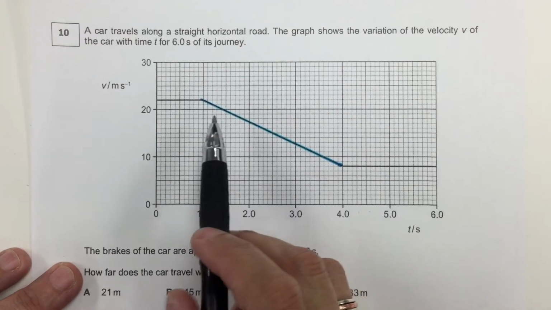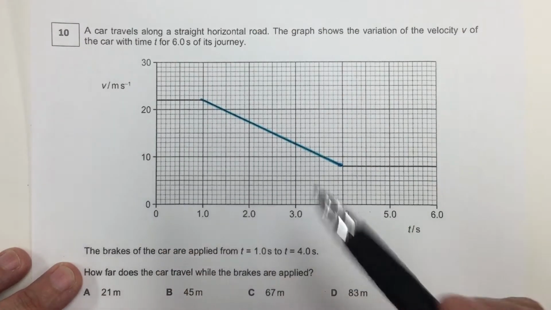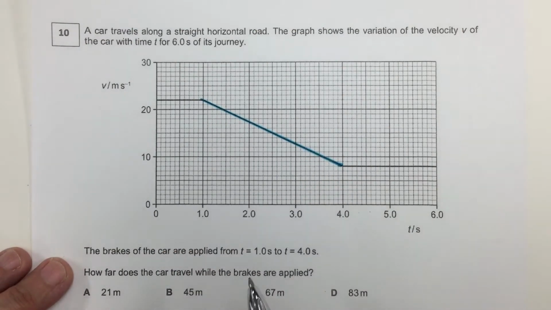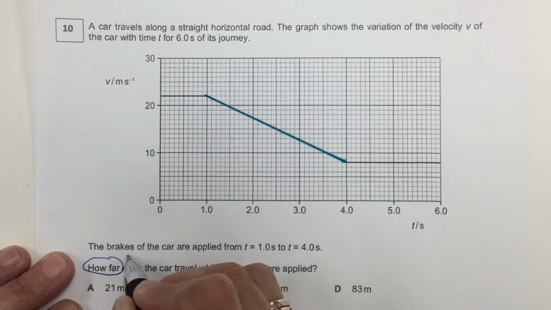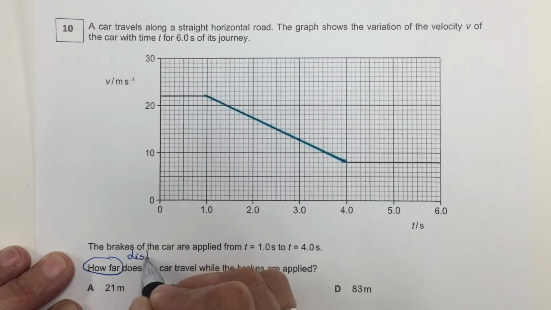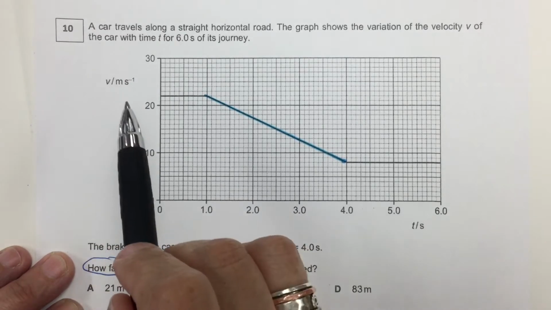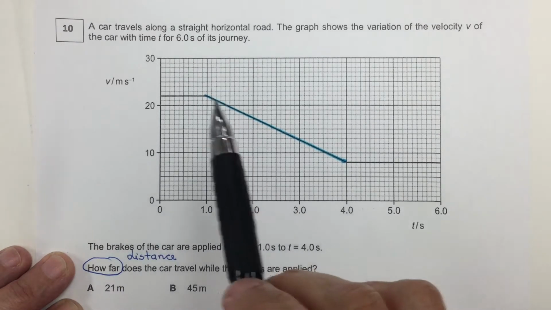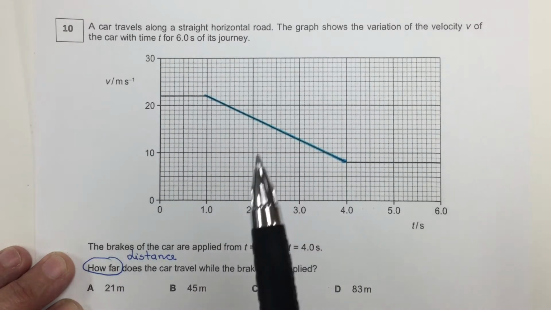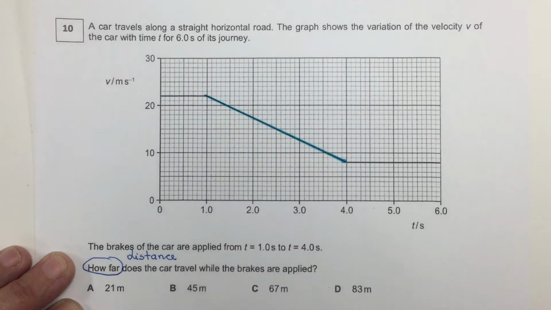This blue shade line indicates the time the brakes are applied, from 1 to 4 seconds. The question how far means distance. In a velocity time graph, the area under the line indicates the distance.